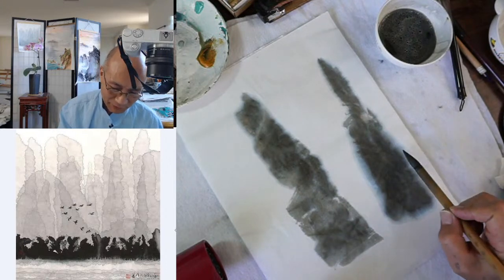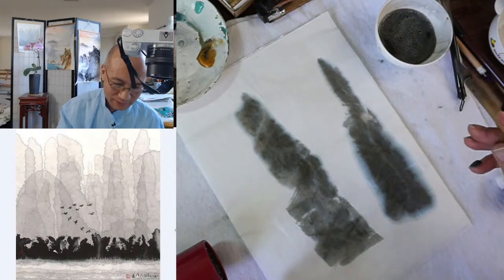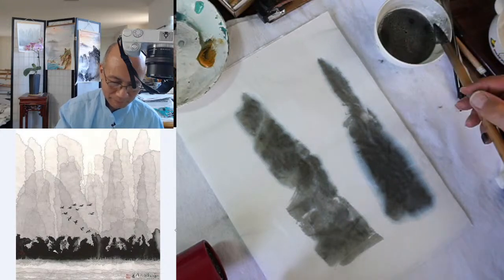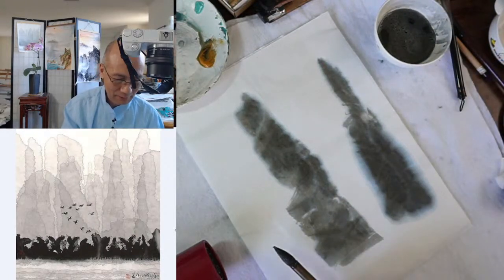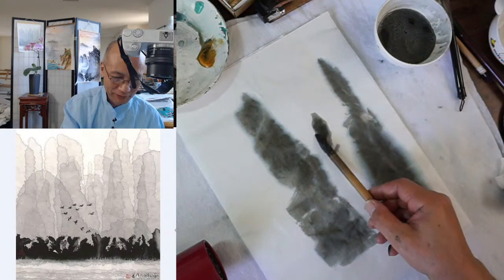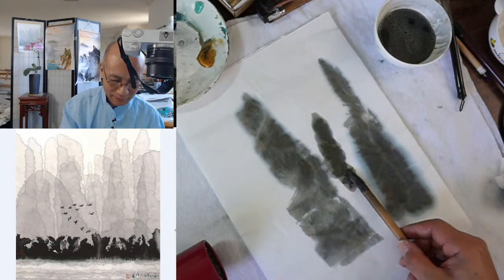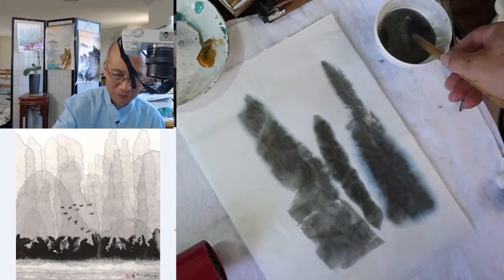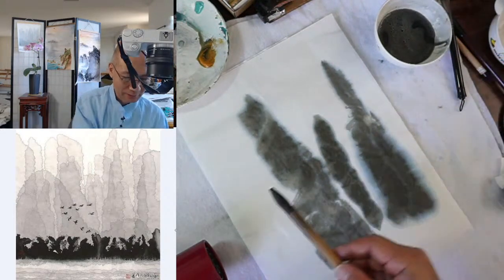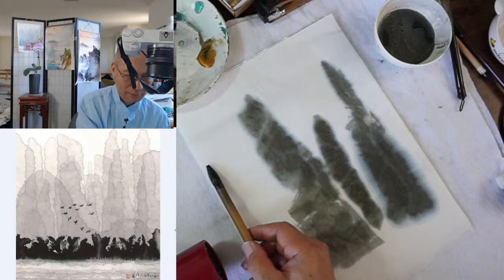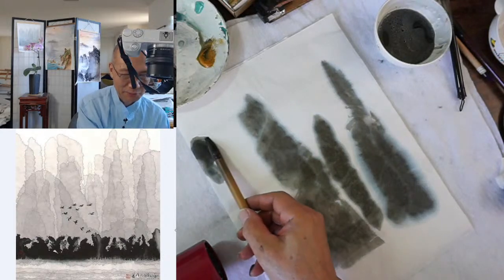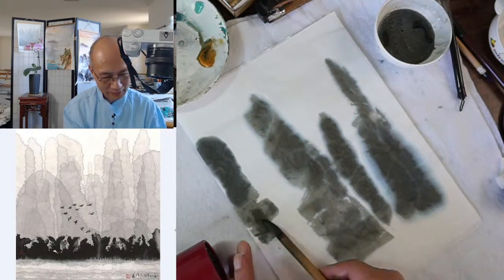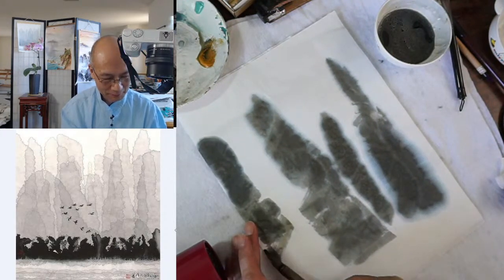You can see some fuzzy lines. I think it's not what I want. I want to see the ink line. Let's see. We may fail anyway. So you can leave a white area in between, but don't touch any. So I vary the shape. Actually, I'm not looking at the original anymore. I look at the painting of my own.